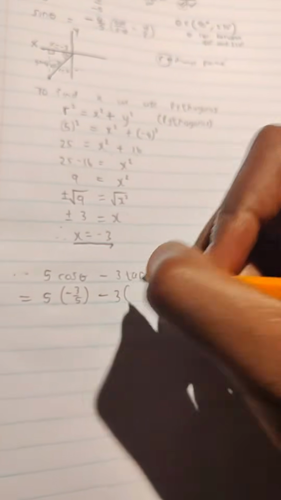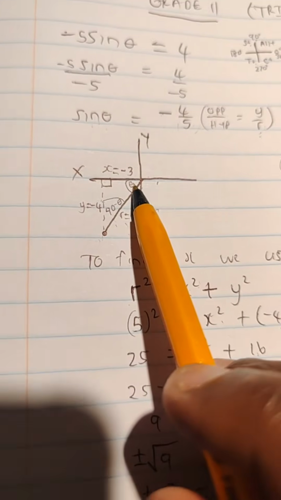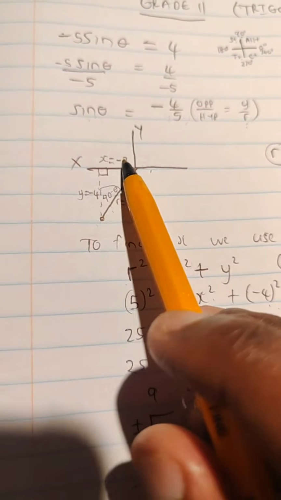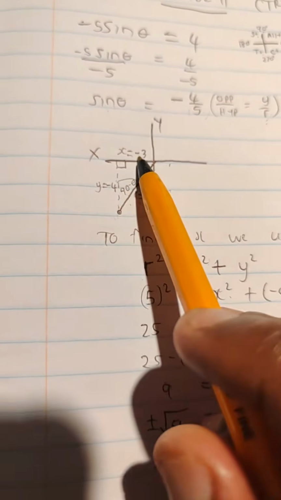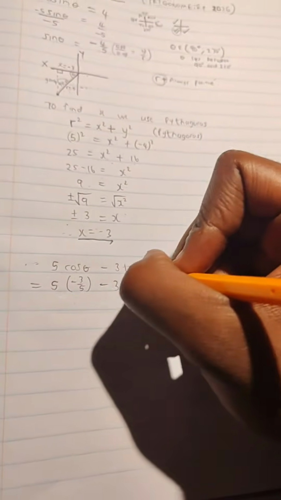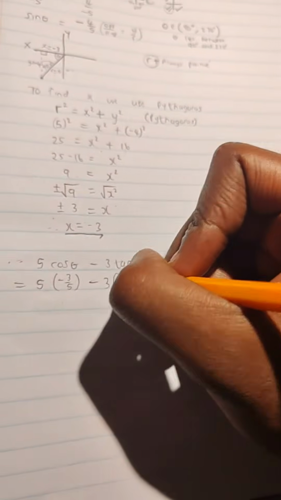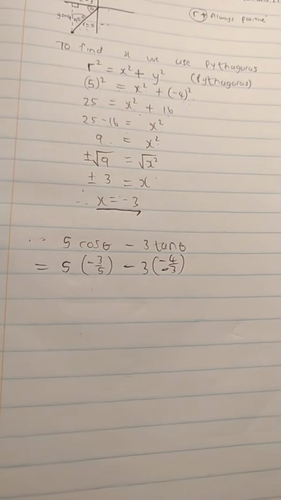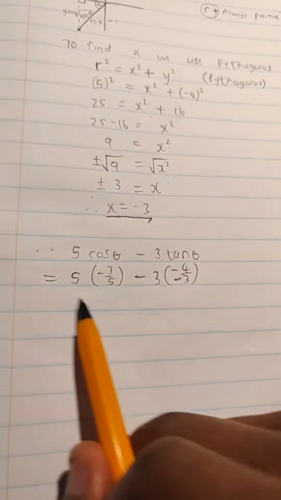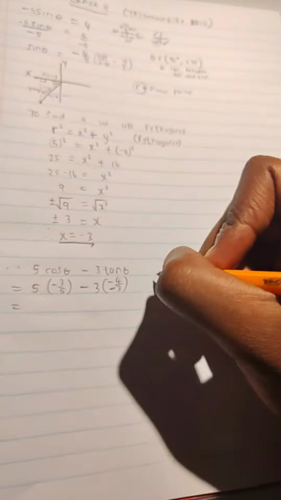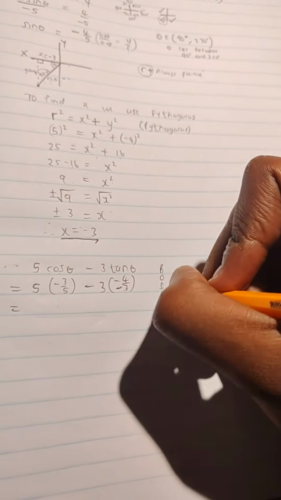Minus 3 tan. What is the definition of tan using the triangle? Tan is opposite over adjacent. So it's negative 4 over negative 3. Okay. Then we simplify. Don't forget BODMAS.